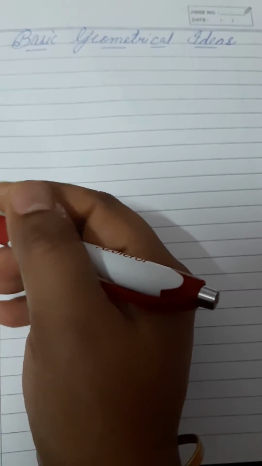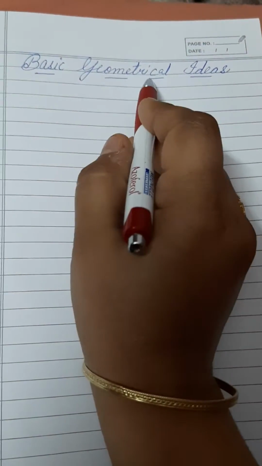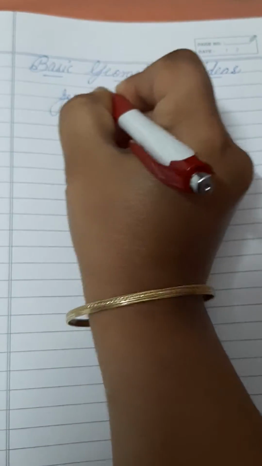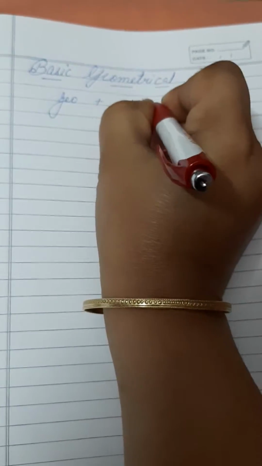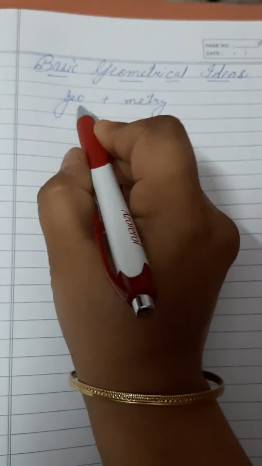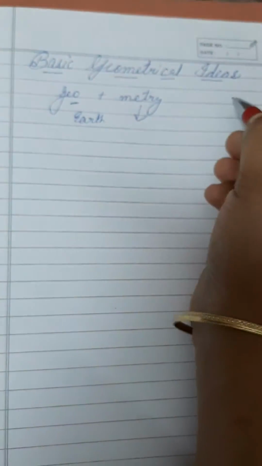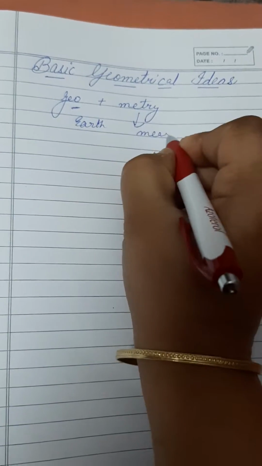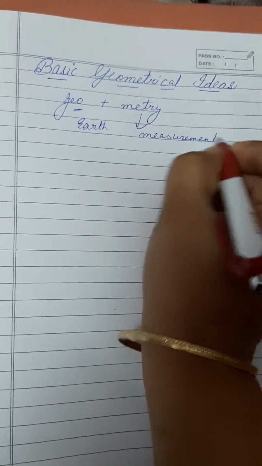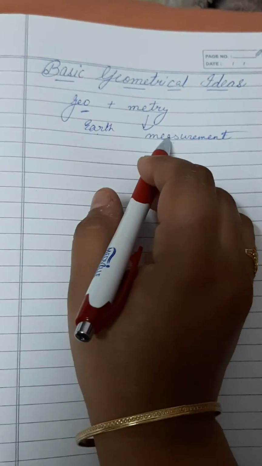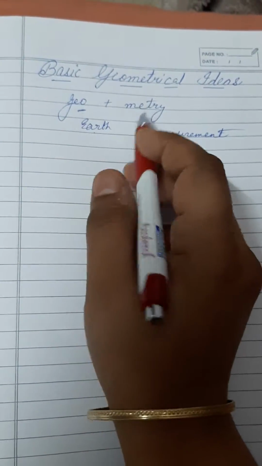Hello friends, today we are going to discuss basic geometrical ideas. Basic geometrical ideas means geometry. What is the meaning of geometry? Geometry is the combination of two words, geo plus metry. Geo means earth and metry means measurement. That means earth measurement. How we measure the earth, or we measure the different shapes.